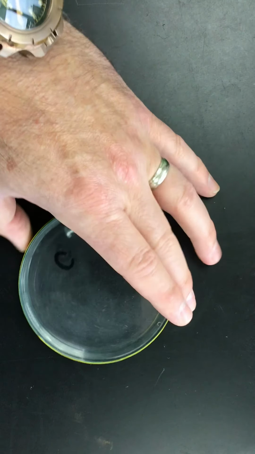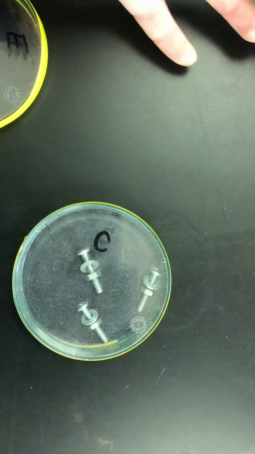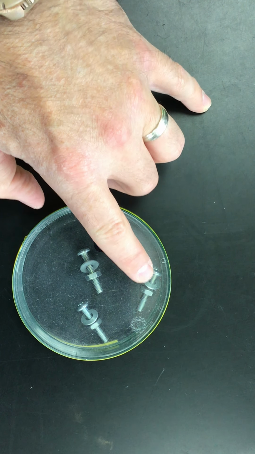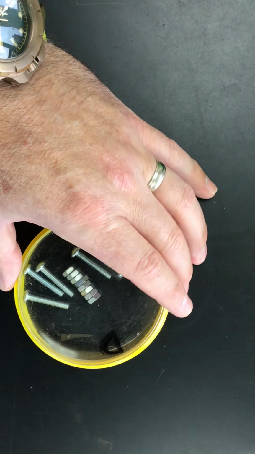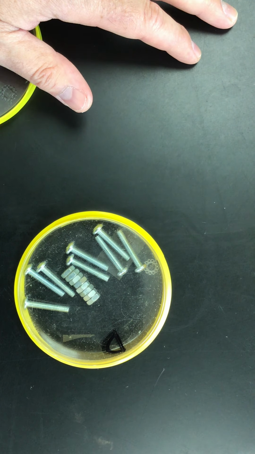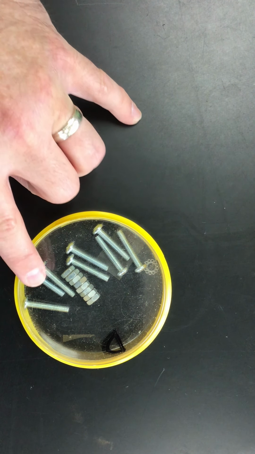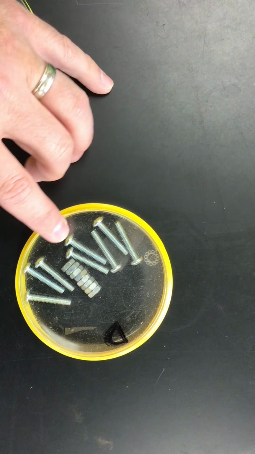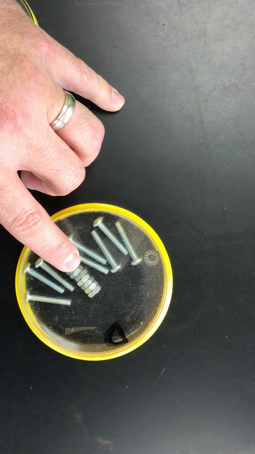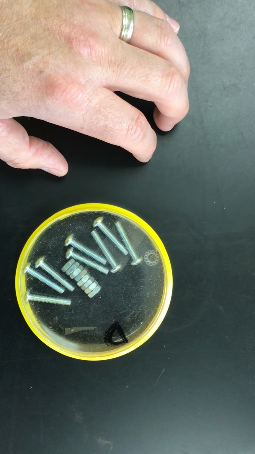For letter C, we shake those around again. We have three of the same things: a bolt, a washer, and a nut, and then you have 1, 2, 3 of them. That's letter C. For letter D, we have 1, 2, 3, 4, 5, 6, 7, 8 bolts, but they are all separate from each other. Shake it and see. And then all of these nuts are connected, and we can count 1, 2, 3, 4, 5, 6, 7, 8. So 8 nuts that are connected in letter D.